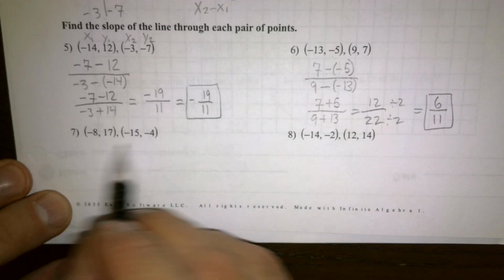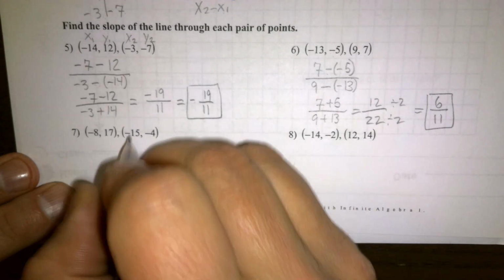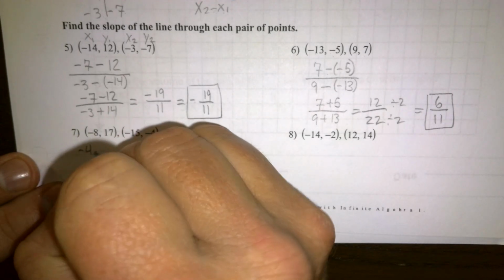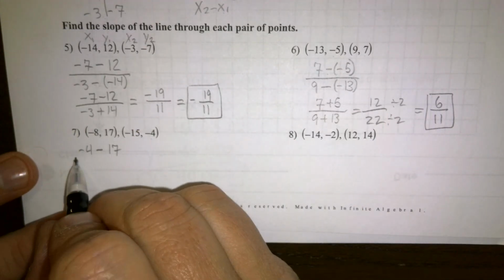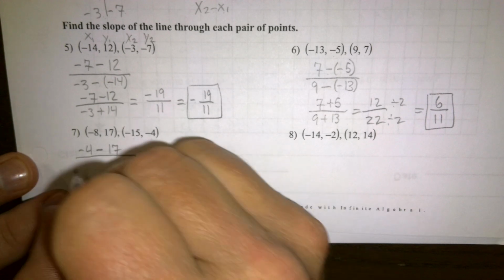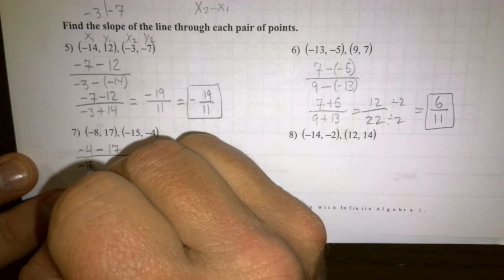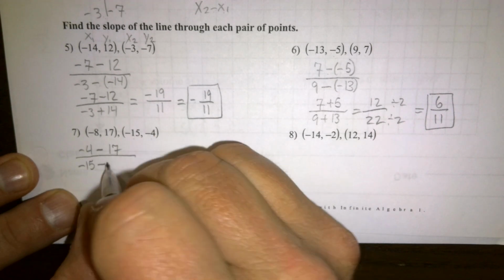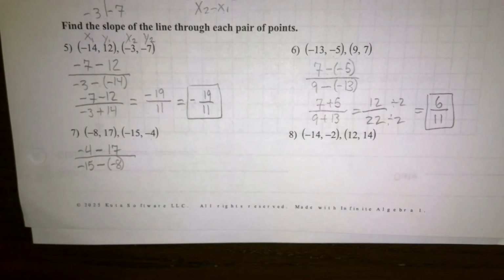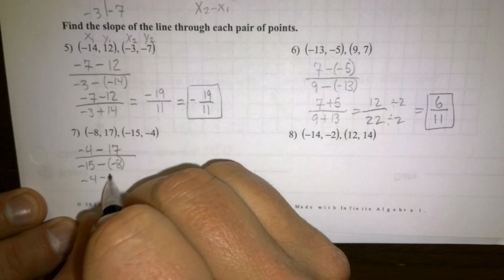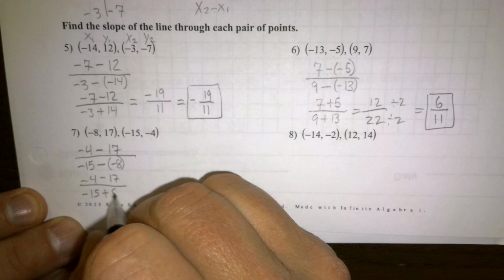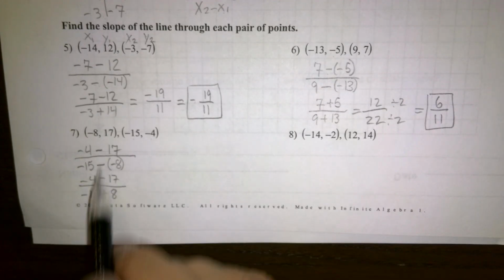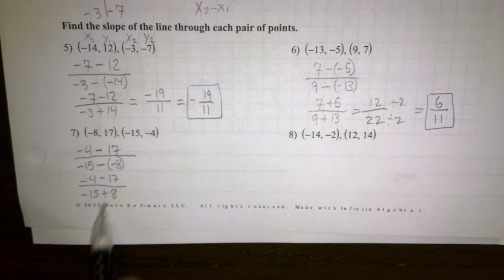Let's go to number 7. Boy, lots of negatives here, right? So we want to be real careful. Y sub 2 is negative 4 minus y sub 1, which is 17. So I don't necessarily need a parenthesis around that. X sub 2 is negative 15 minus x sub 1, which is negative 8. That is a double negative, so we are going to have to resolve that. So negative 4 minus 17 over 15, negative 15 plus 8. All right, just double checking I have all my negatives there, and this negative turned to a positive.